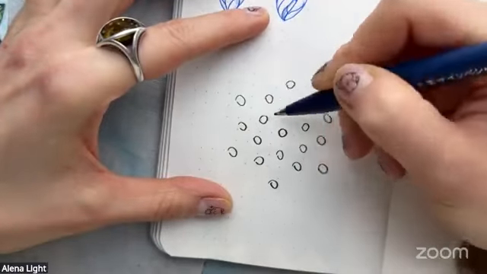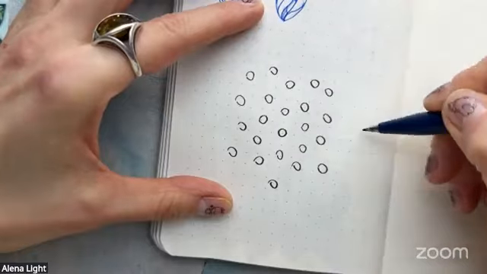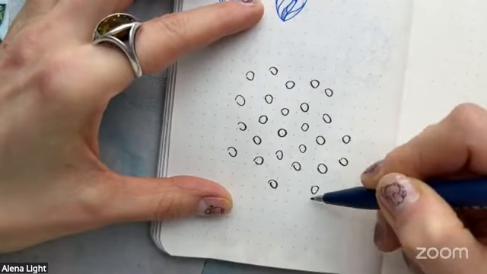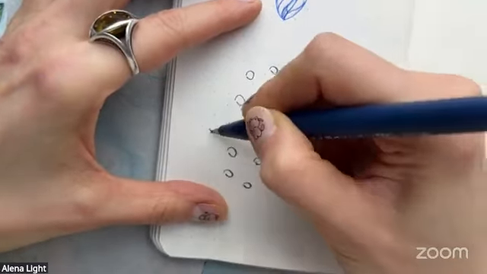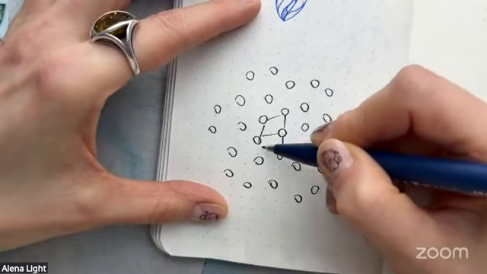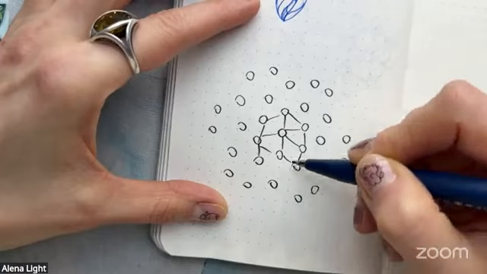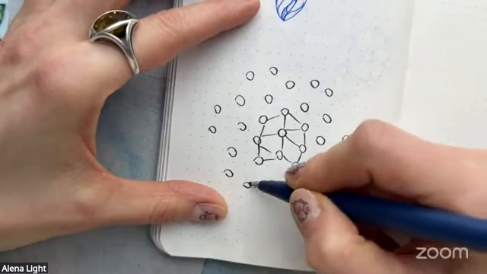You see? You can draw very fast. It's just sketching. I'm not being too deliberate here. Just want to show the idea.